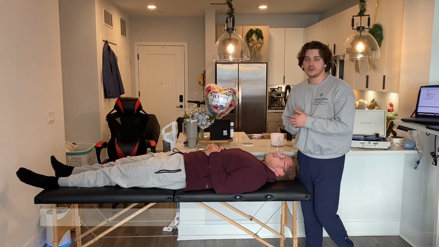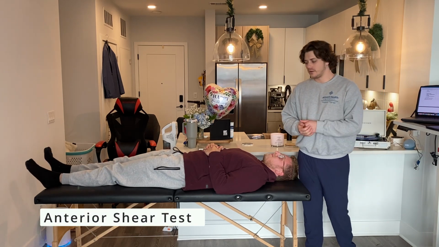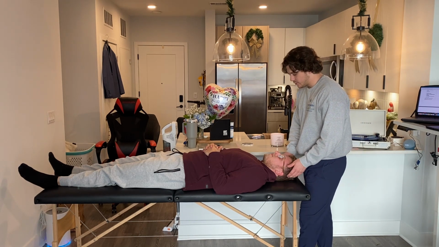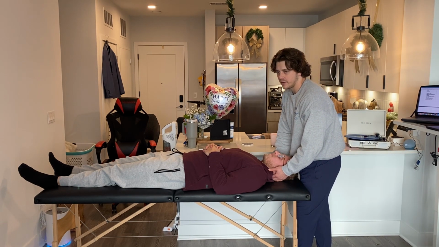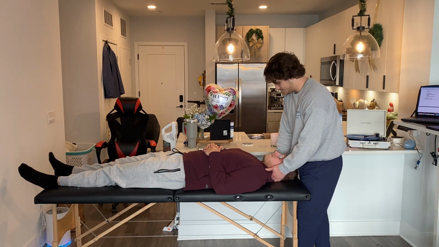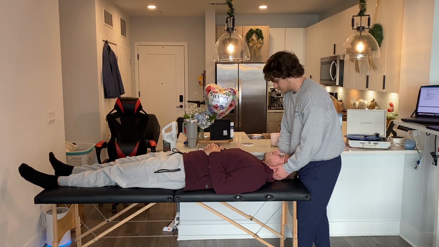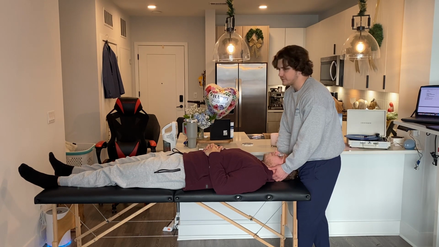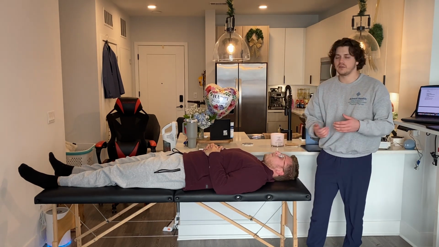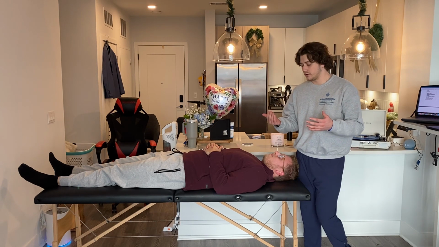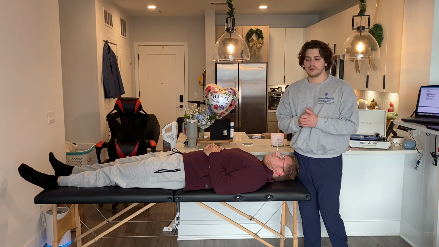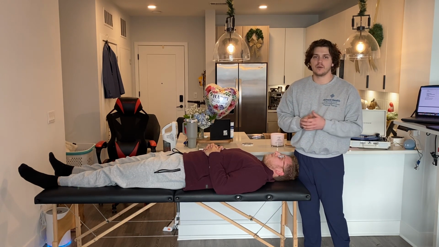So the anterior shear test is a test that is looking for upper cervical ligamentous instability. I'm going to have my patient lie supine, go under his head just below the occiput, and find the posterior arch of C1. Then I'm going to apply an anterior shear. A positive test would reproduce symptoms such as nystagmus, blurred or double vision, lip paresthesia, or dizziness, or I feel a clunk. This test can also be done all the way down to T1.